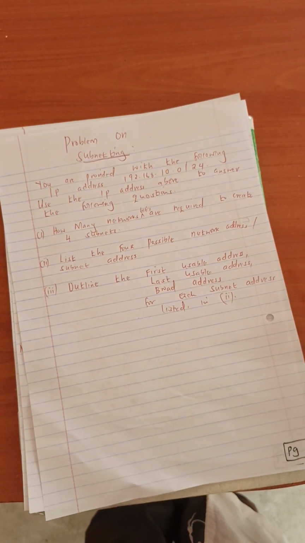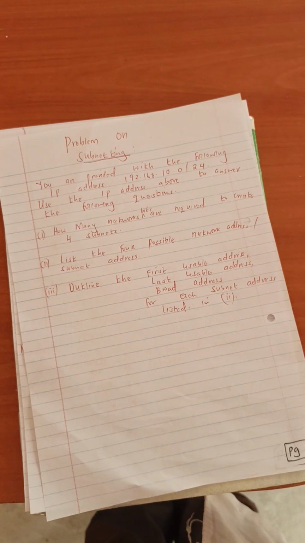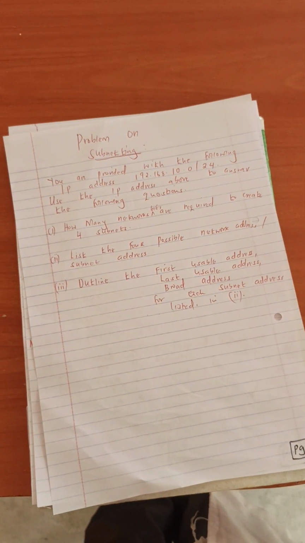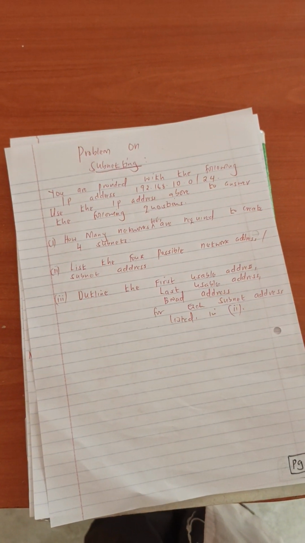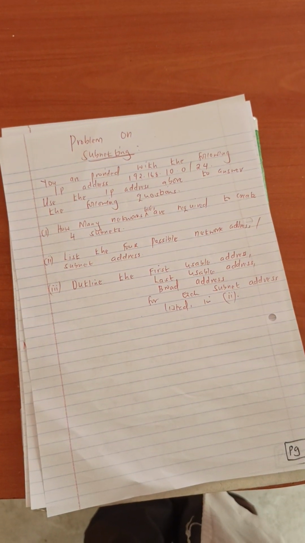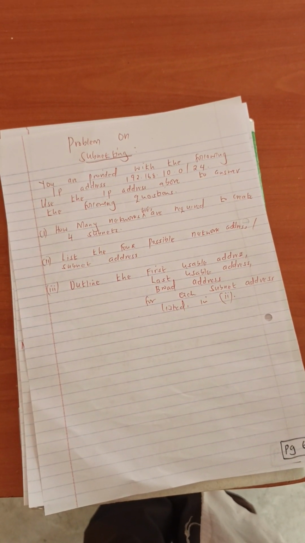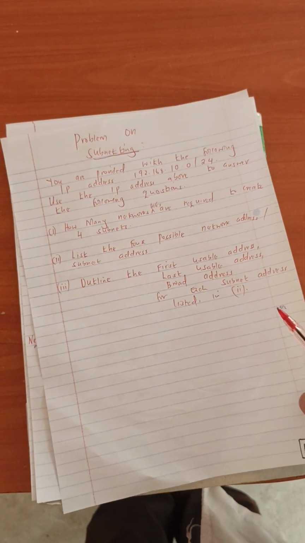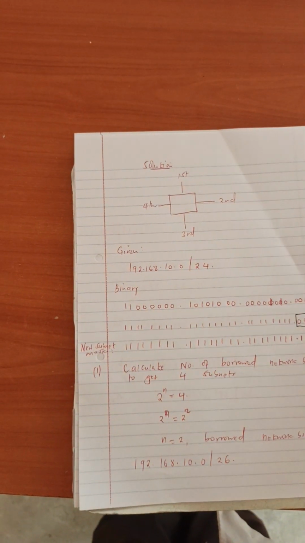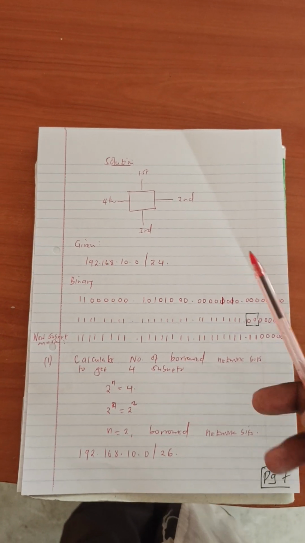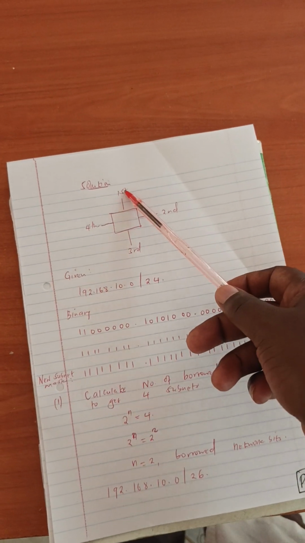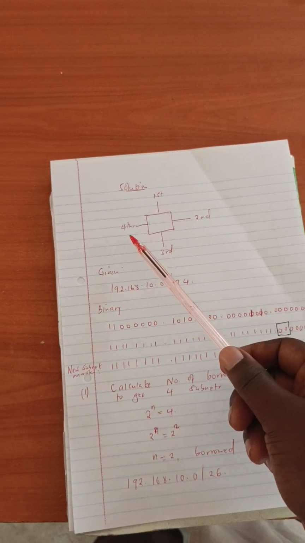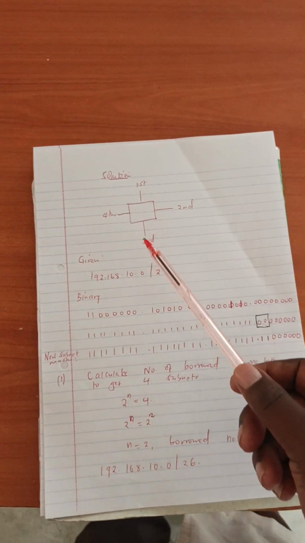List the 4 possible network addresses or the subnet addresses. Outline the first usable address, last usable address, and broadcast address for each subnet address listed in Roman 2 above. So we have the first subnet, the second, the third, and the fourth.